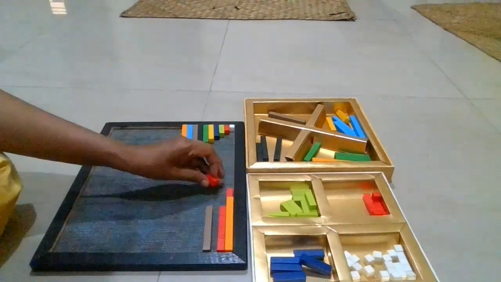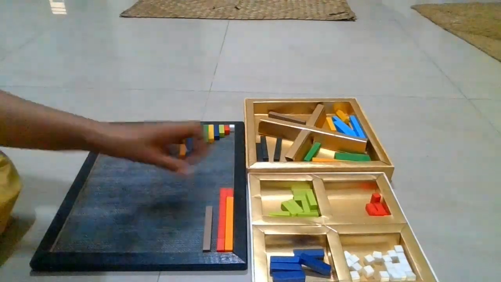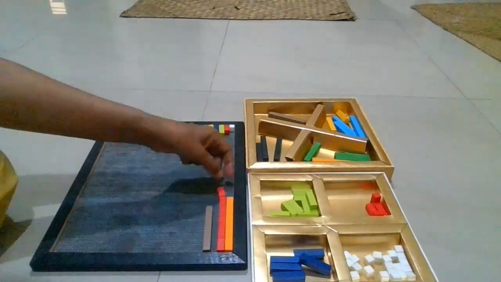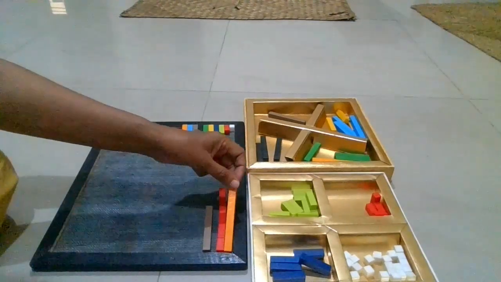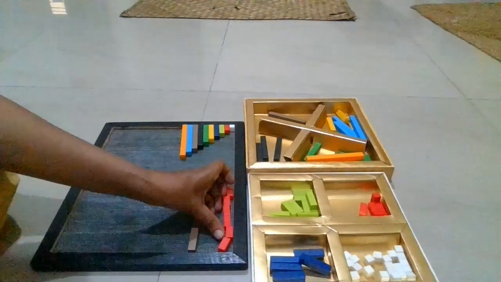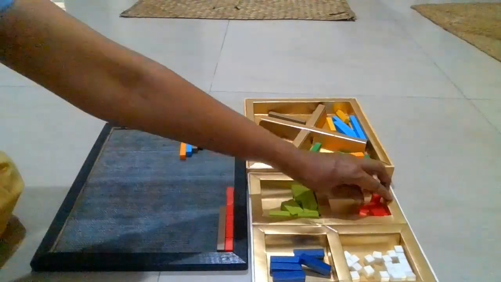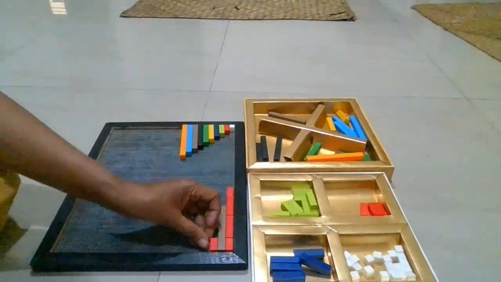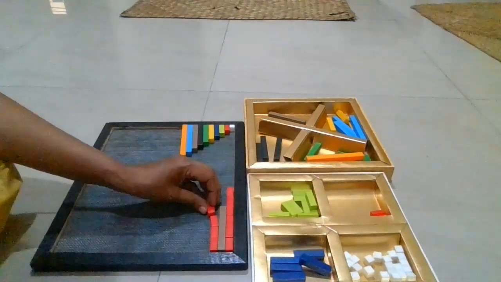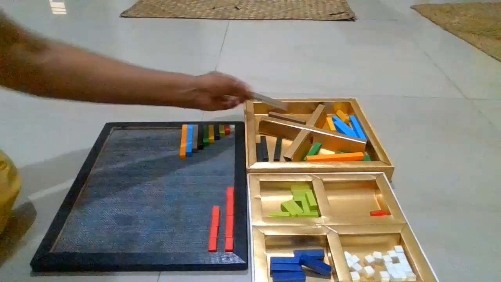I'm just lining it up against the 12 rod, and I see that there are 6 2's that make up 12. So I'm going to remove 12, now that I made 12 using 2 rods. Then I'm going to start making 8 with 2's, lining up 2's against 8. So I know 4 2's make 8. So I'm removing the 8 rod and keeping it back.